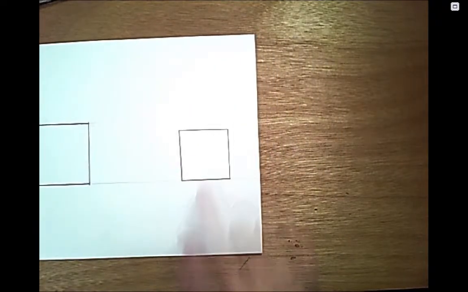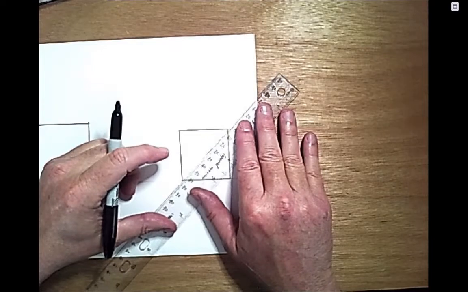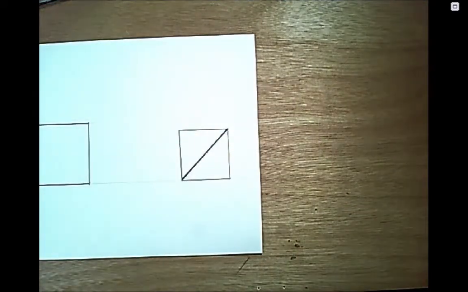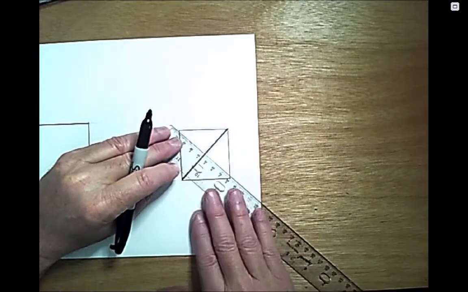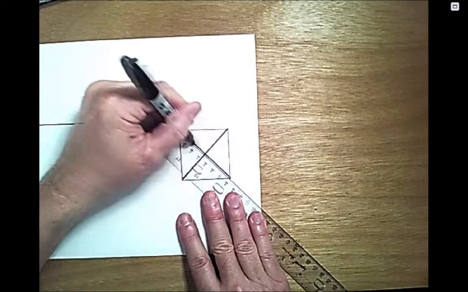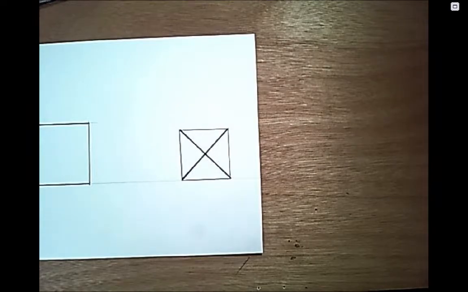I'm going to find the middle of this square. And the way I can do that, other than measuring, is if I draw an X. If I go from corner to corner, in this flat world, I have found the middle of this square.